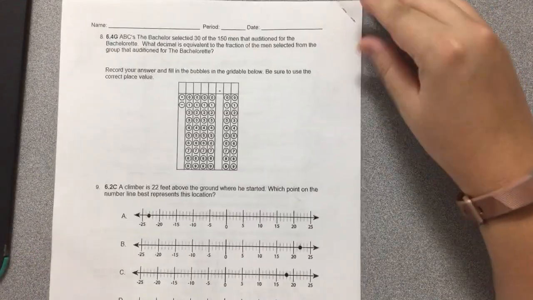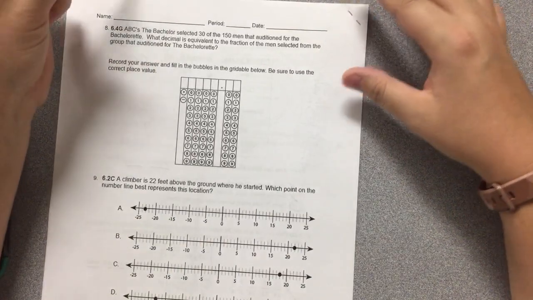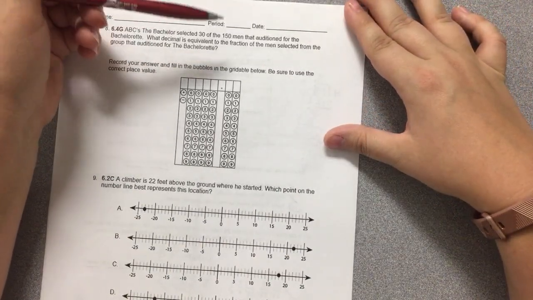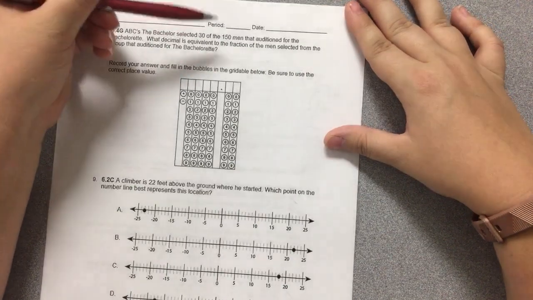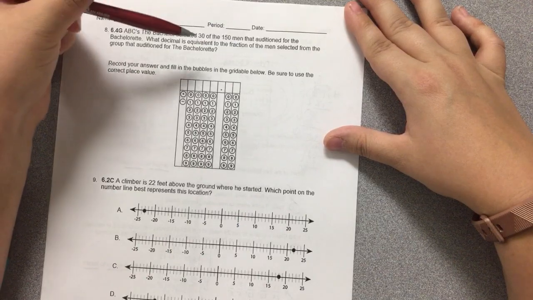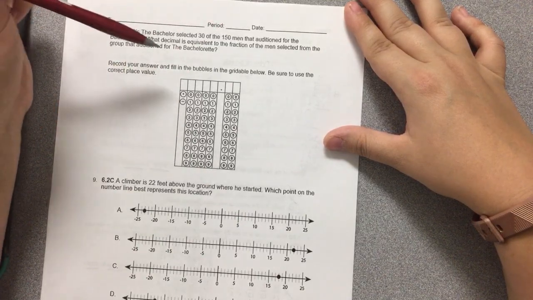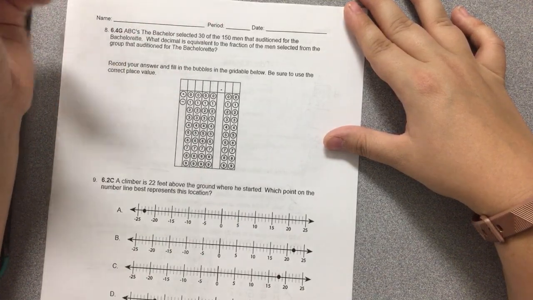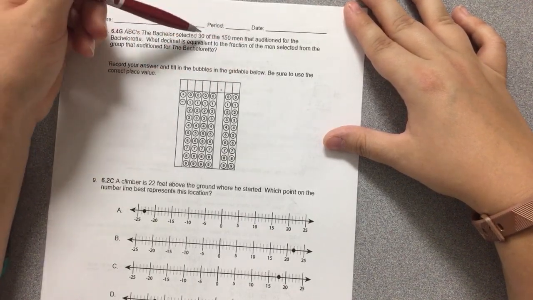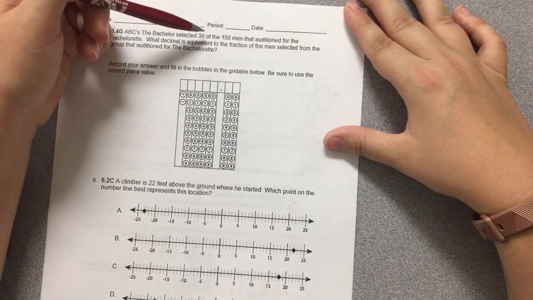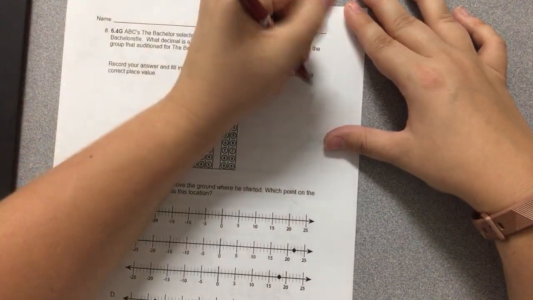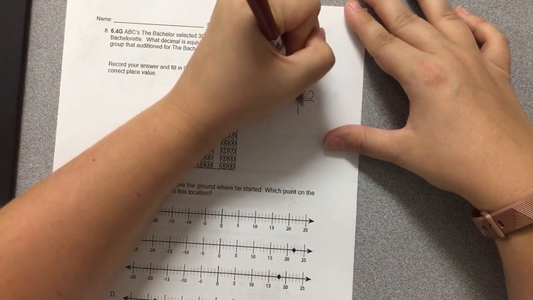ABC's The Bachelor selected 30 of the 150 men that auditioned for The Bachelorette. What decimal is equivalent to the fraction of men selected from the group that auditioned for The Bachelorette? 30 of the 150 men. That means 30 over 150 is our fraction.